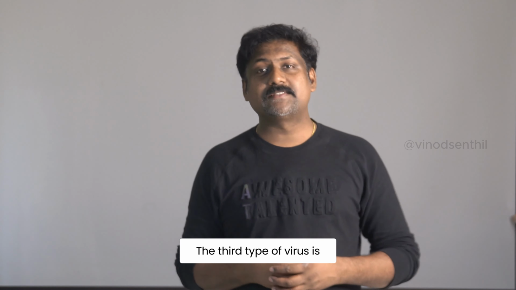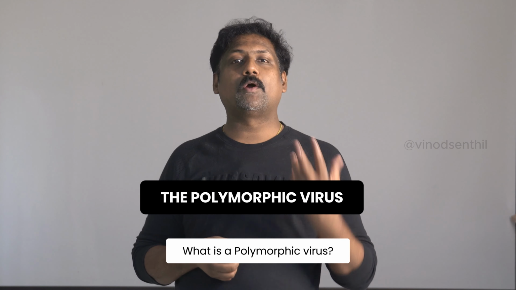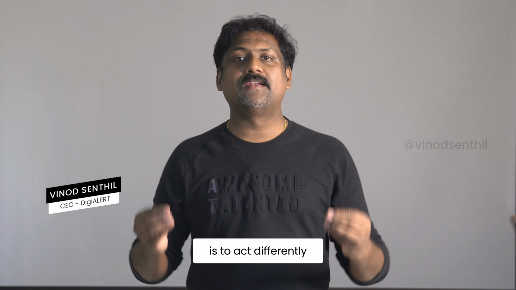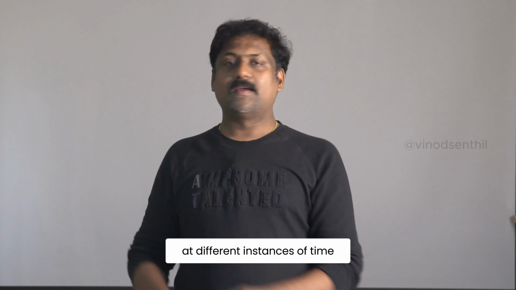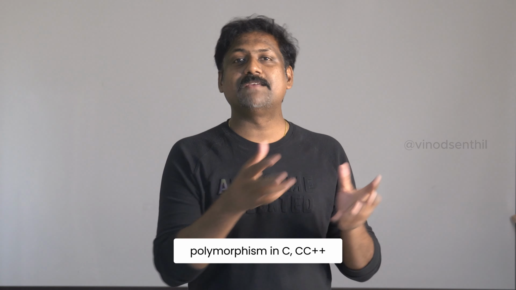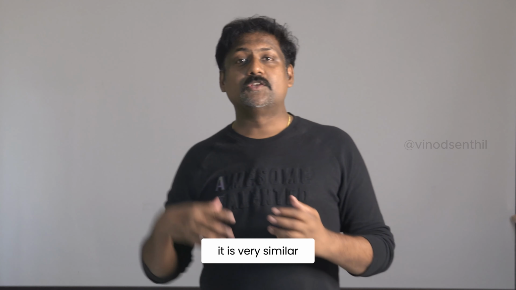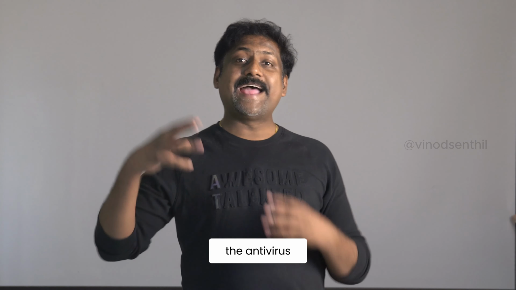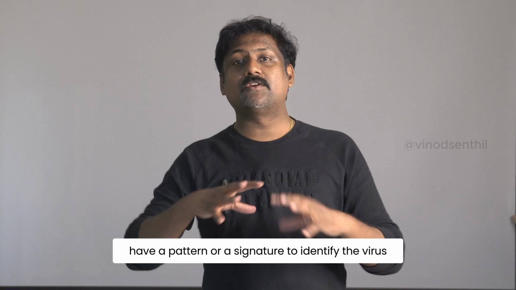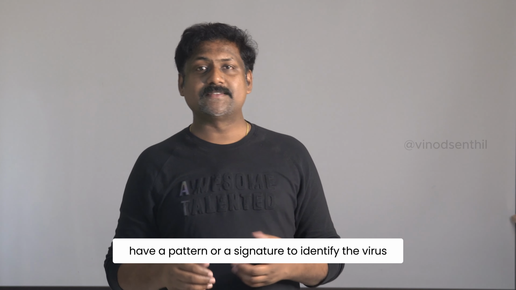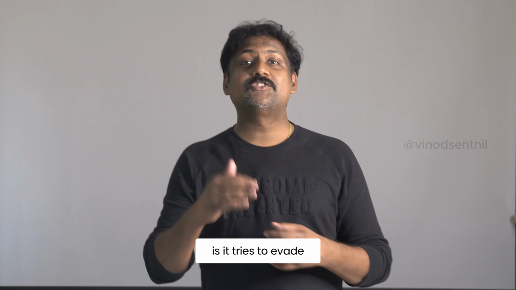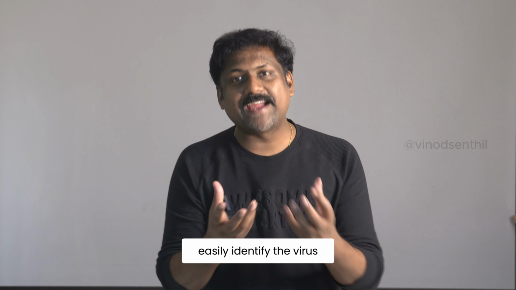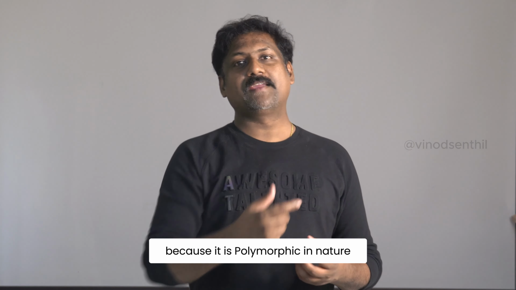The third type of virus is the polymorphic virus. What is a polymorphic virus? Very simple. The idea of this virus is to act differently at different instances of time, like the regular polymorphism in C, C++, it is very similar. So the virus works differently at different instances of time, whereas the antivirus is going to have a pattern or a signature to identify the virus. But now what happens is it tries to evade by polymorphism, meaning you will not be able to easily identify the virus because it is polymorphic in nature.